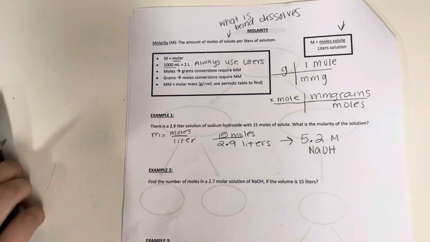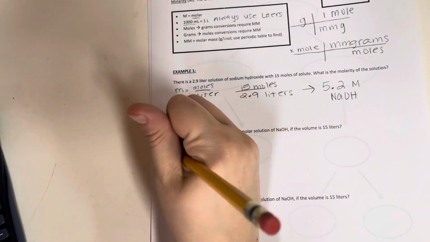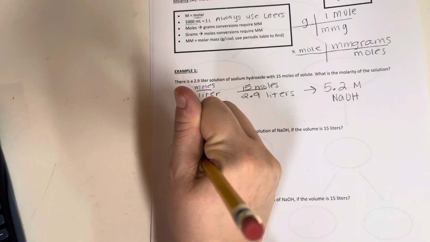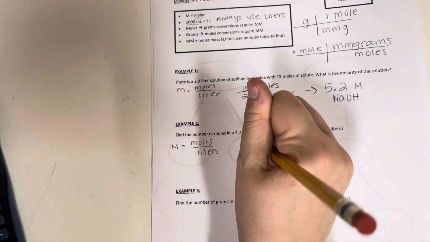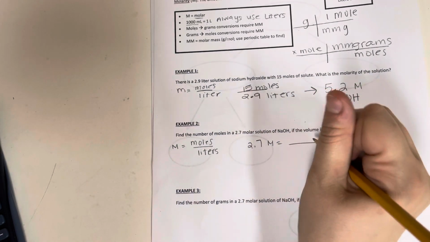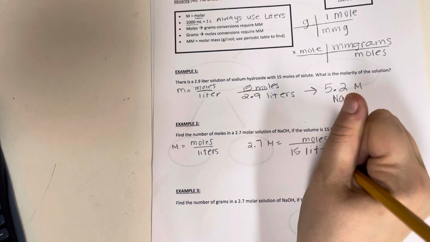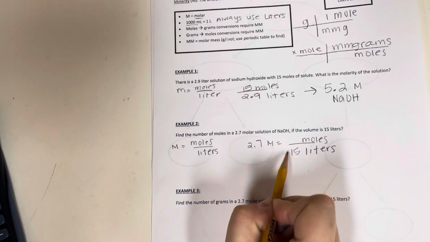Okay. The next problem says find the number of moles in a 2.7 molar solution of NaOH if the volume is 15 liters. So I write my equation just like always. Molarity is going to equal moles over liters. Plug in the information that you know. 2.7 M is going to equal, they don't give me moles, over 15 liters.